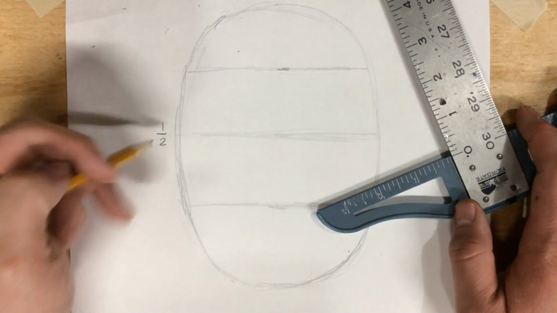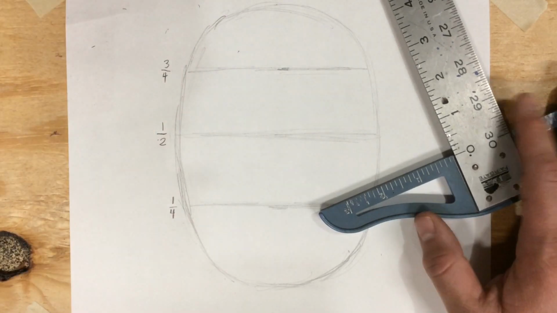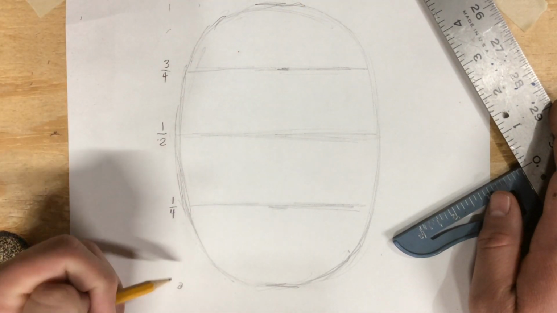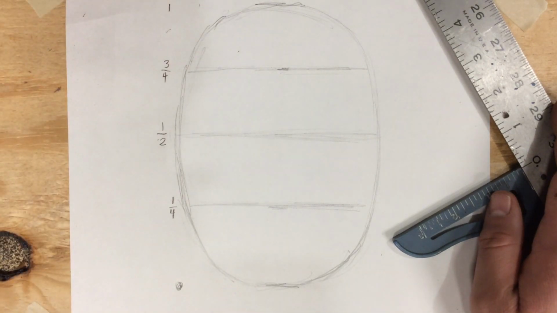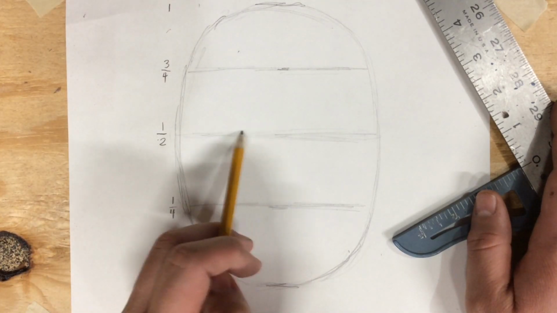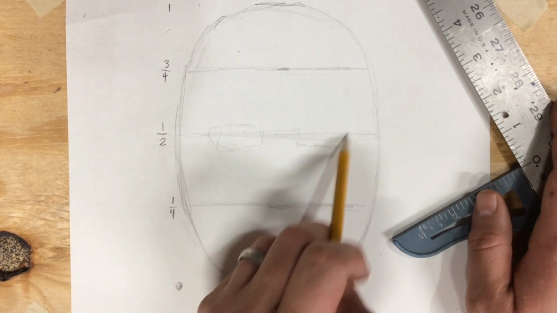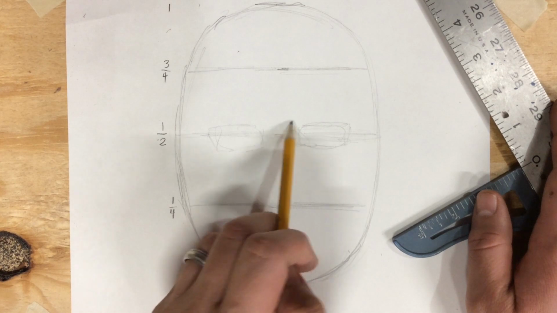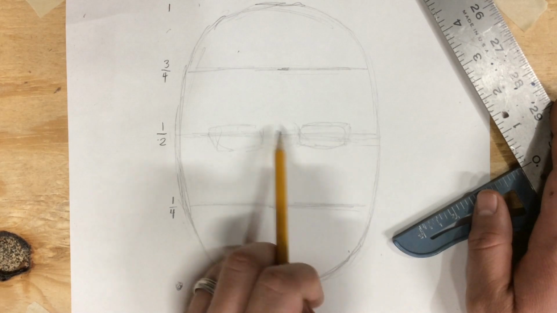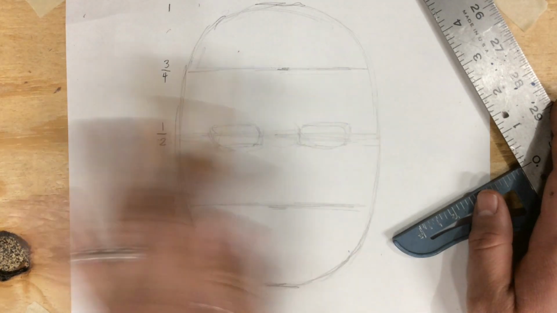So what we have so far is there's a half. This is about 1/4. That is 3/4. And then this right here would be 1, and down here would be 0. So there's our fractions so far. Now, the purpose of these fractions is that on this half line, that is where the eyes go, with a space in between them and a space on each side. So you can see that this space and this space are about the same size. And the eyes, I'll add more detail later.